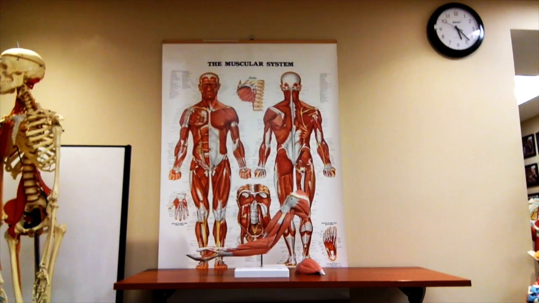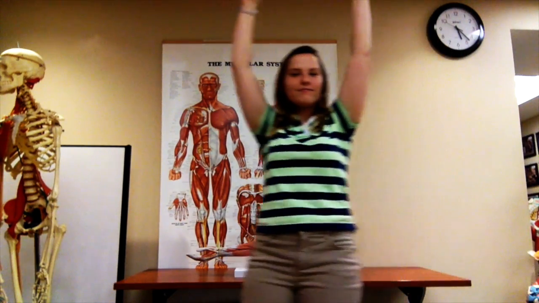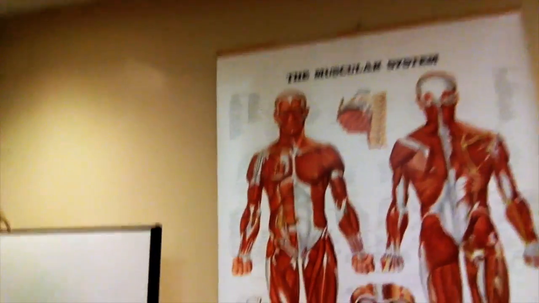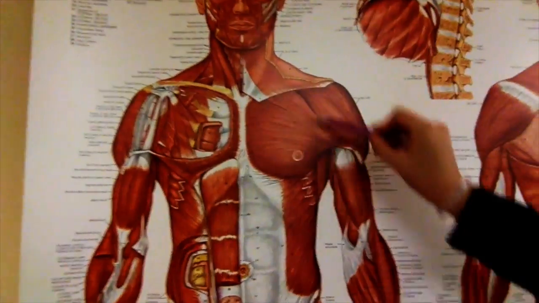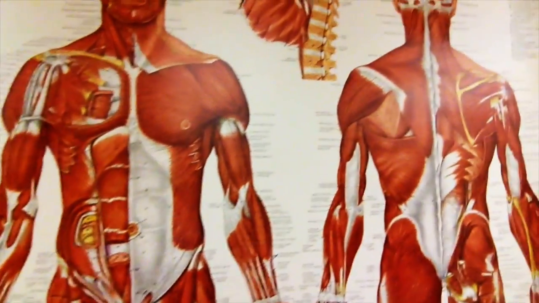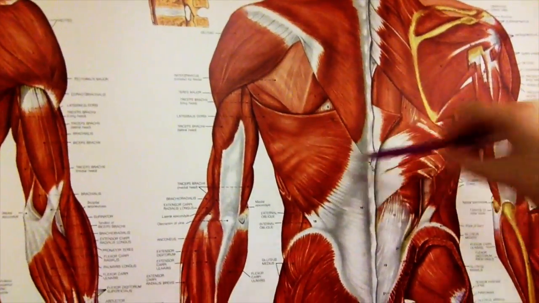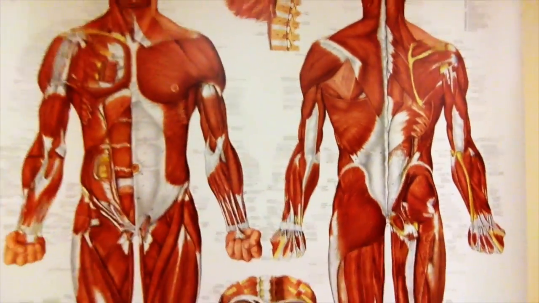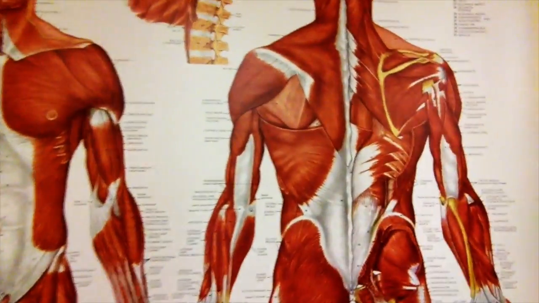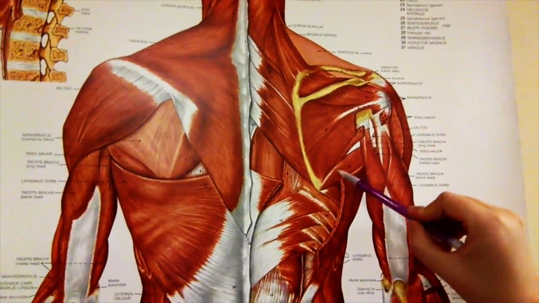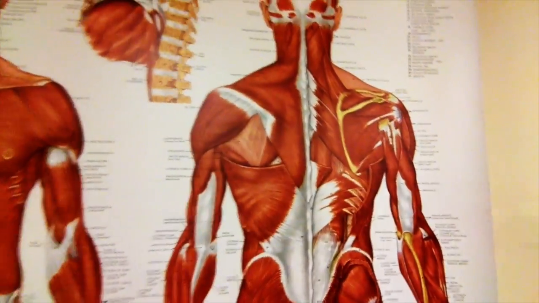The next movement that we are going to show you is adduction. Adduction is defined as the medial movement towards the body. Movers involved are the pectoralis major and latissimus dorsi, while the synergists are the teres major and long head of the triceps brachii.